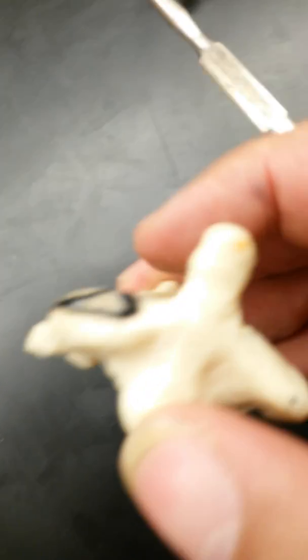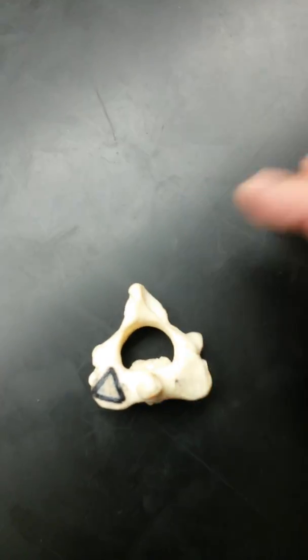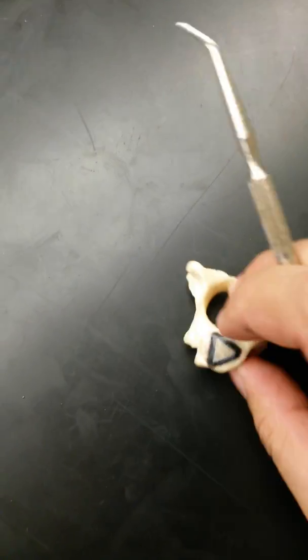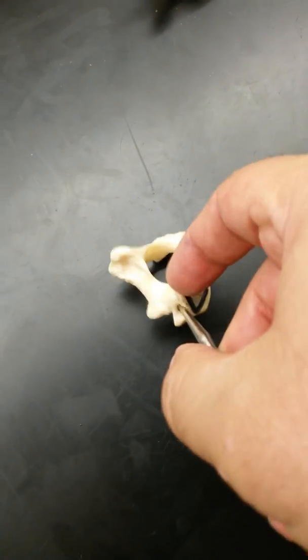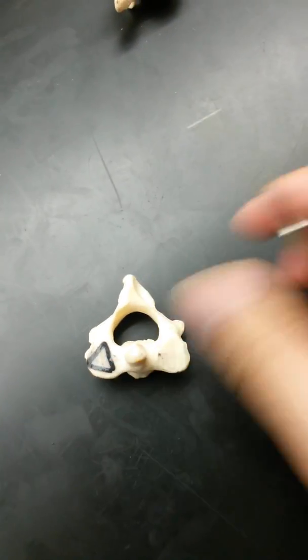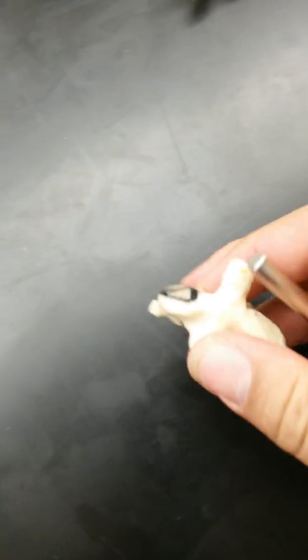If you compare this to C2, which is this one here, how did I know that it's cervical? Again, same thing. If you look here, you will see the transverse foramen here. This is the transverse foramen. So you know this is cervical. It's C2. How did you know?